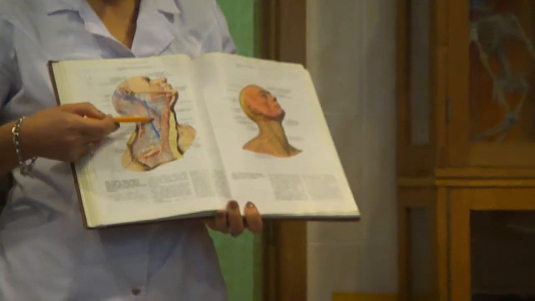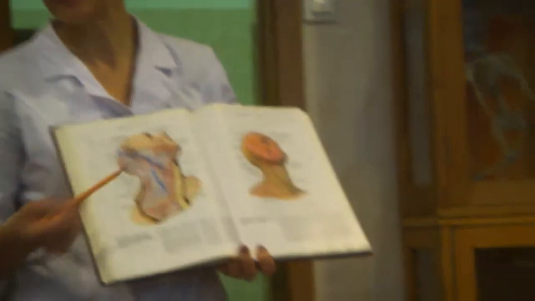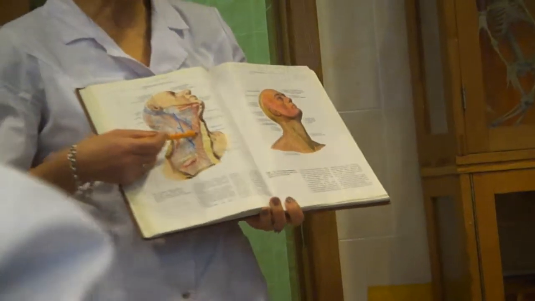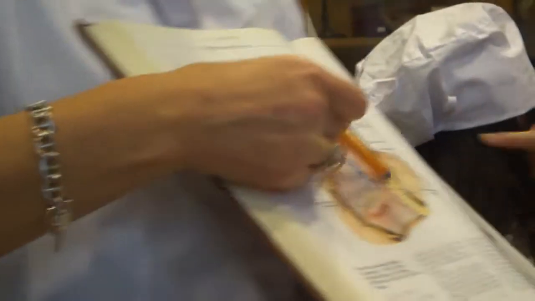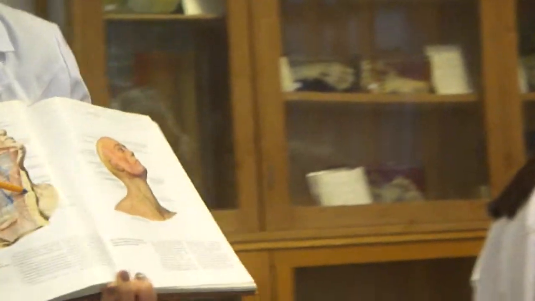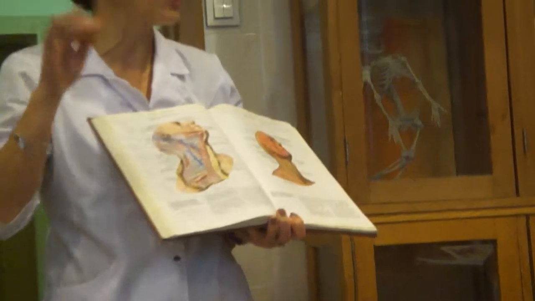They form a junction, the ansa cervicalis, from skin and muscle, platysma.